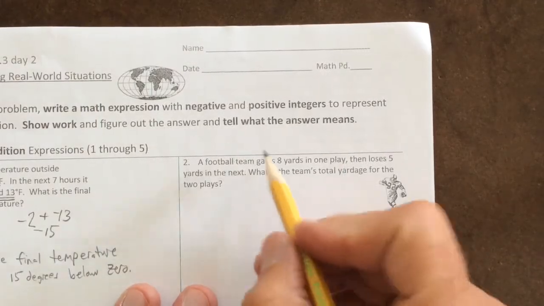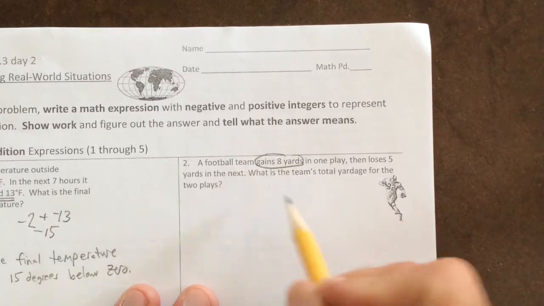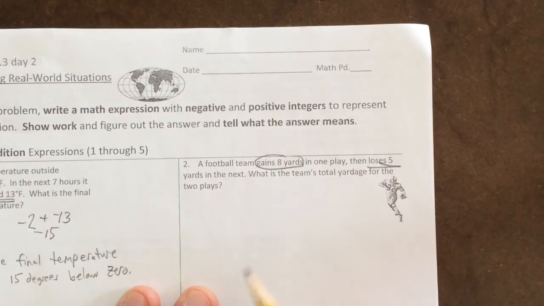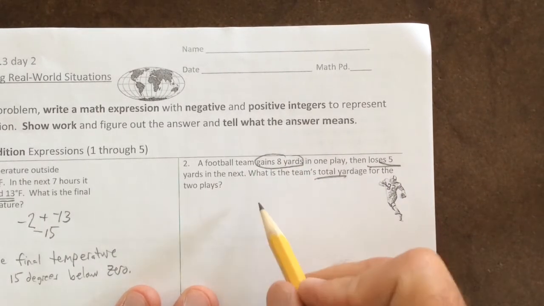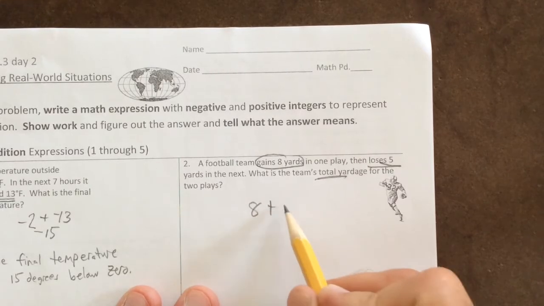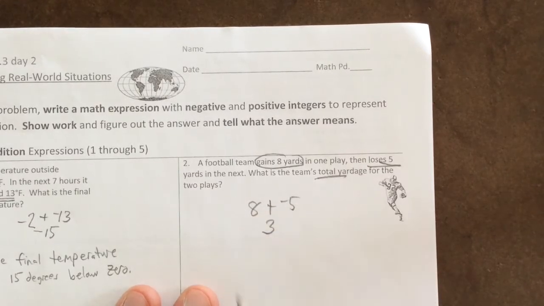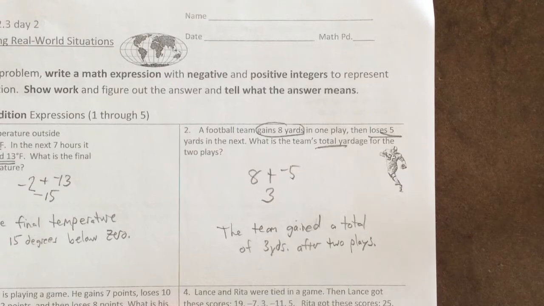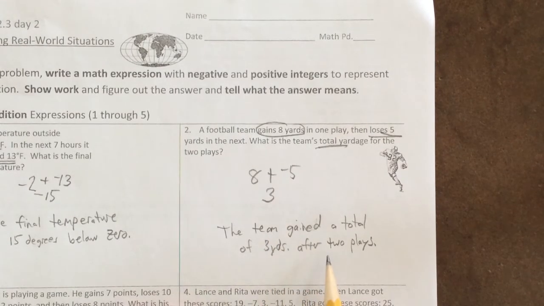In number 2, team gained 8, which is a positive 8, then lost 5. We're supposed to find the total yardage, so we take the 8, add on a negative 5, which is a positive 3. And the positive 3 means the team gained a total of 3 yards after those 2 plays.